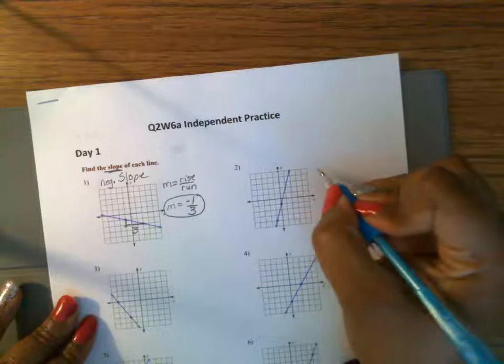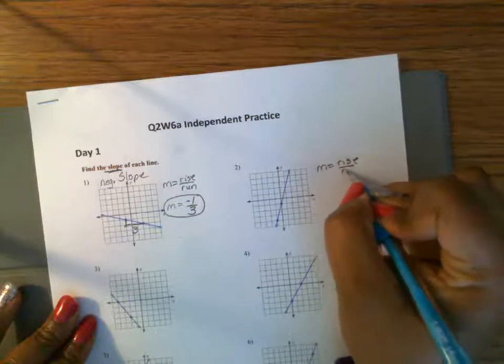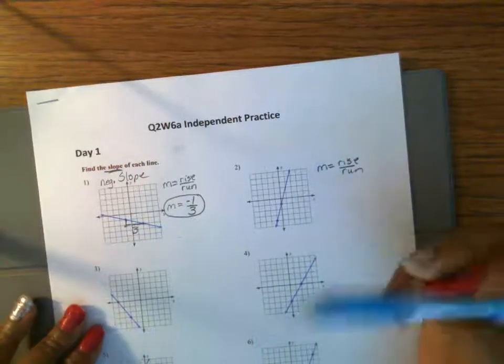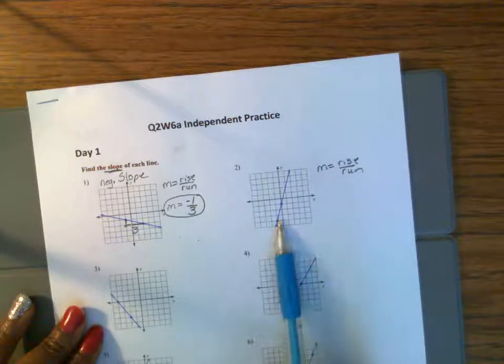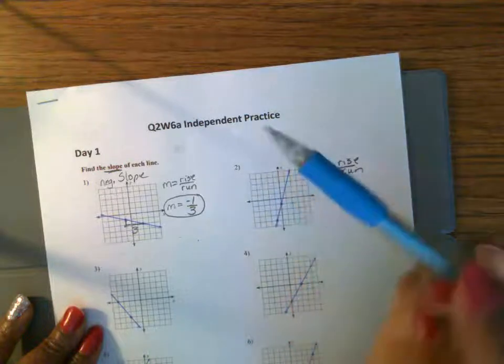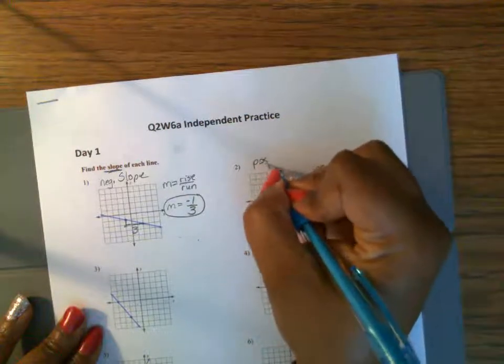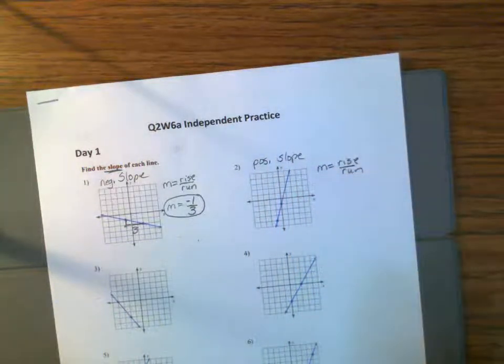Okay, I'm going to pause real quickly. Number 2, I'm going to write the formula as I need for you to do for each problem, rise over run. The kind of slope, this line, if we read from left to right, it's starting down here and it's going up. So since this line is going up, this is a positive slope. And I can abbreviate with positive slope. So that means that my answer is going to be a positive number.